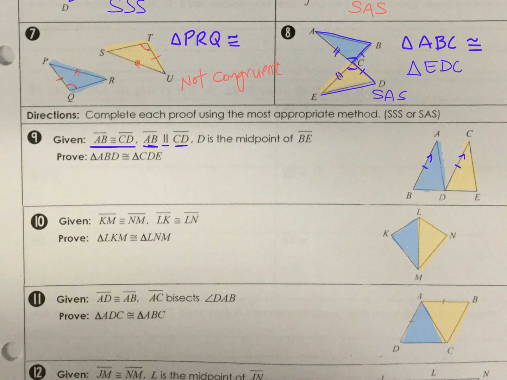Okay, when I have two parallel lines, I know that my corresponding angles are congruent, and D is the midpoint, so D is right in the middle between B and E. So if he's right in the middle, that side is the same as this side. So now when I look at these triangles, I have an SAS. That proves that they are congruent.